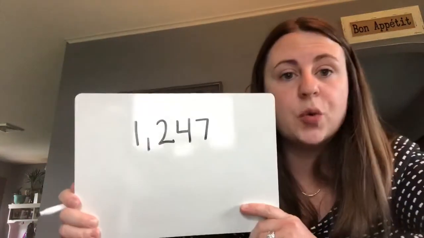Your parents should have an answer key. If they don't, I can resubmit it to them, but there should be an answer key for you to check your work. Okay, and then page 9 talks about rounding to the nearest 10 and to the nearest 100. So remember, if you're rounding to the nearest 10, okay, let's put this number for example, 1,247.